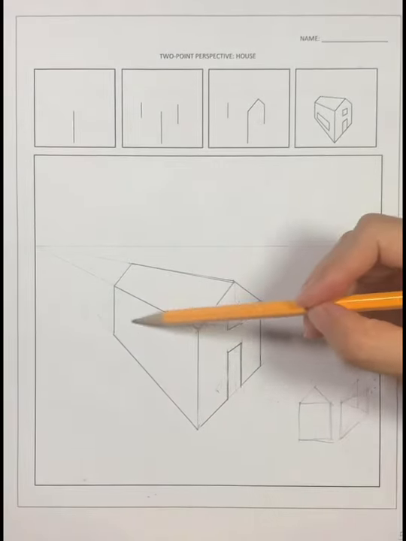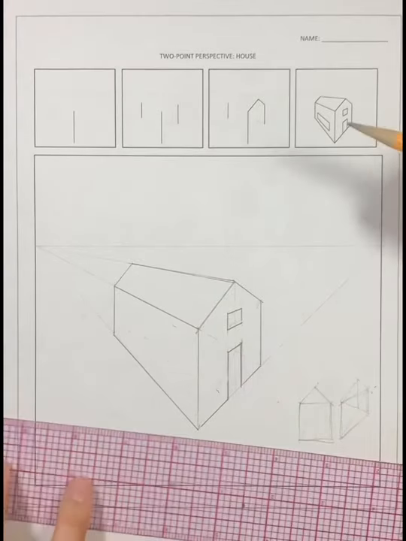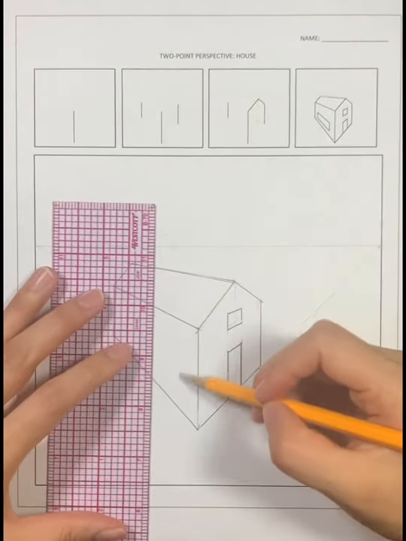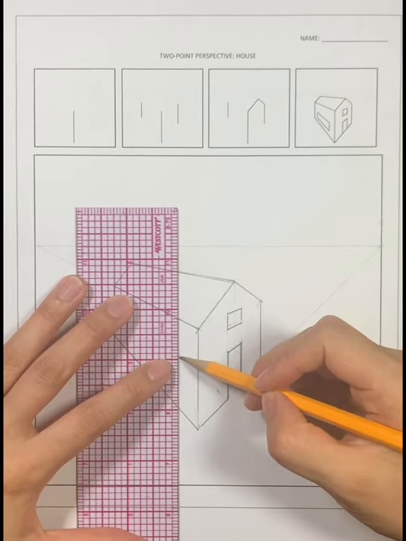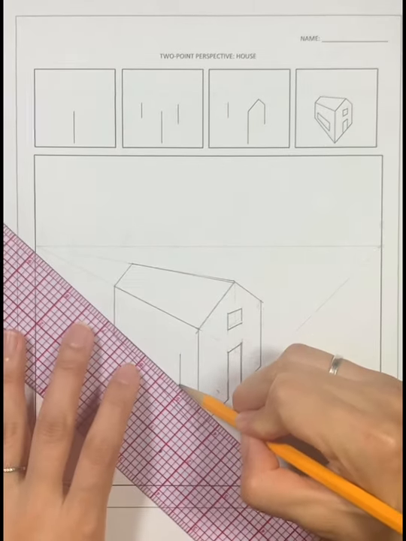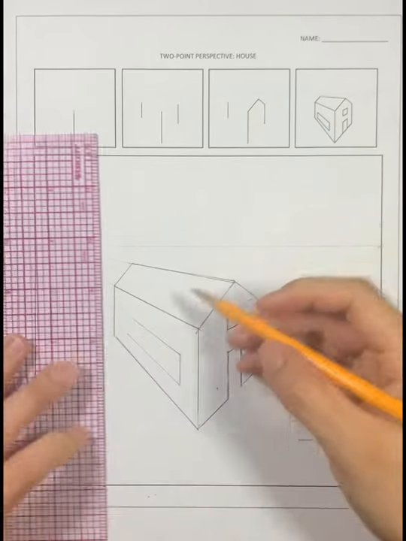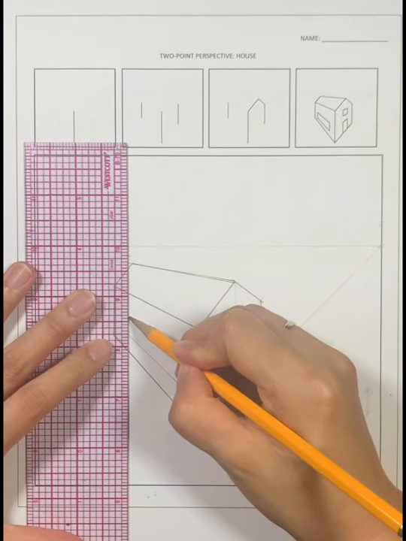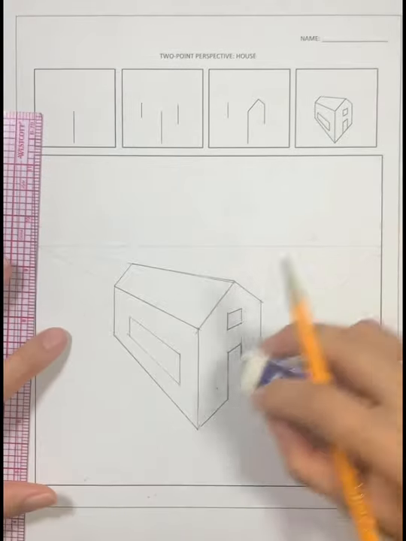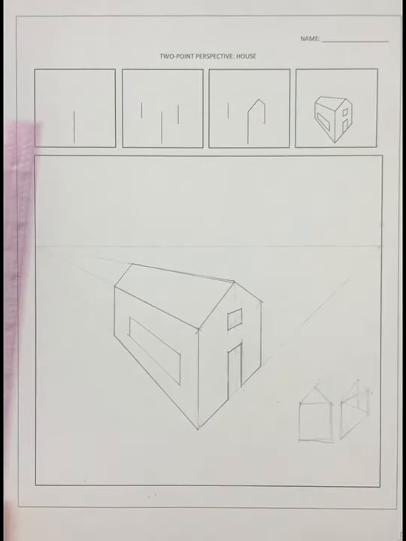Now we have this long window here on this side. Create an edge here, somewhere here, and create that edge. And I'm going to connect to the vanishing point, and create a perpendicular line. And we are done. A house.